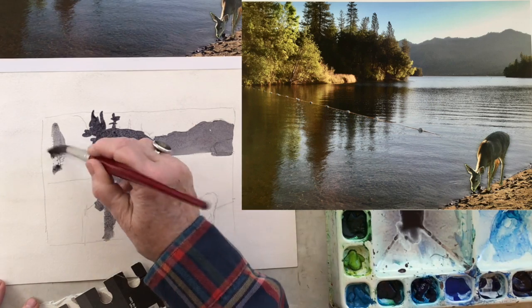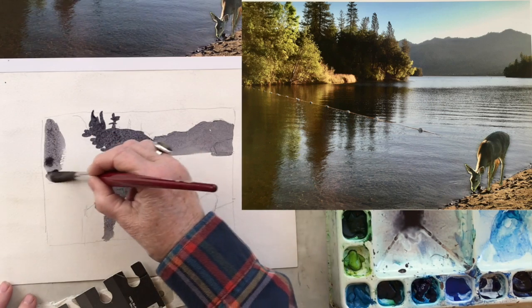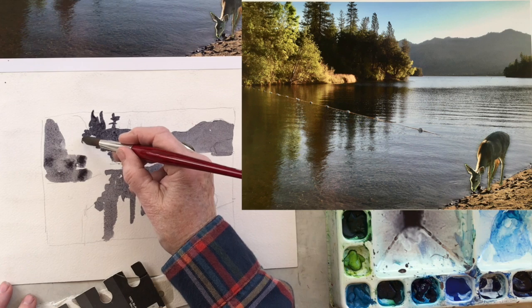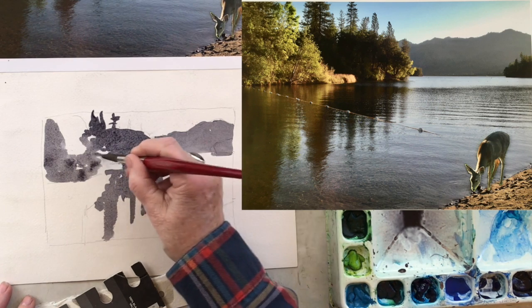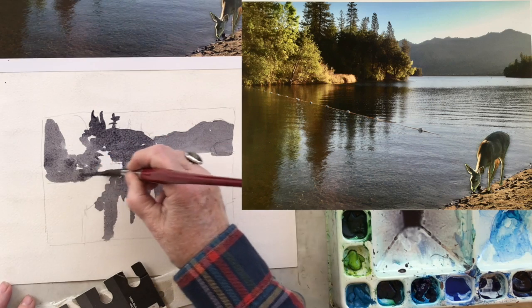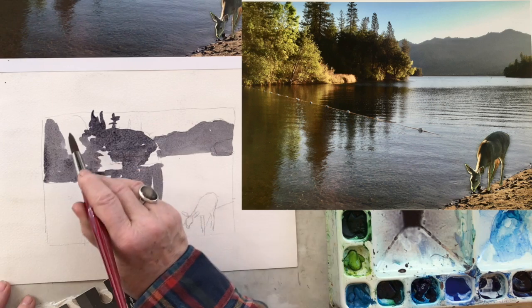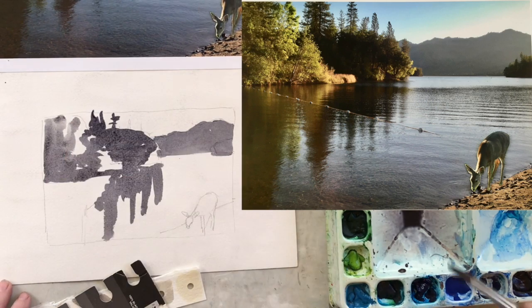And then back in here, again, we are mid-tone. And there are some trees that I don't want to lose, that are lighter, and I want to leave that light bit, bring that across. And some of that's going to go right up into the top.